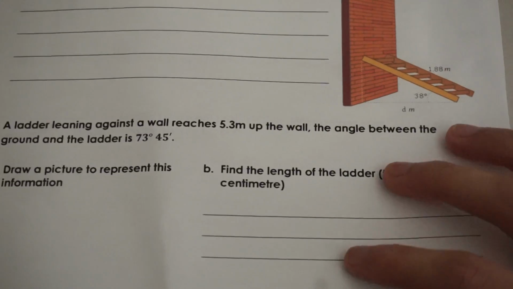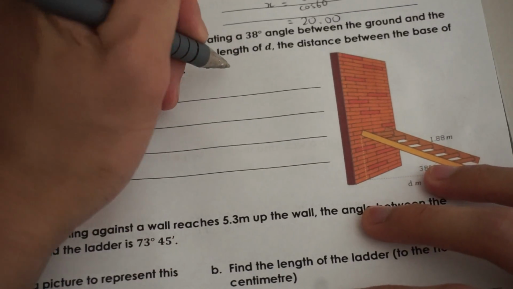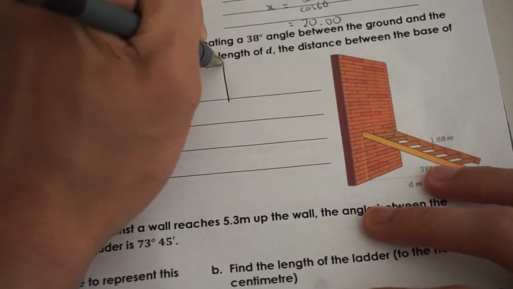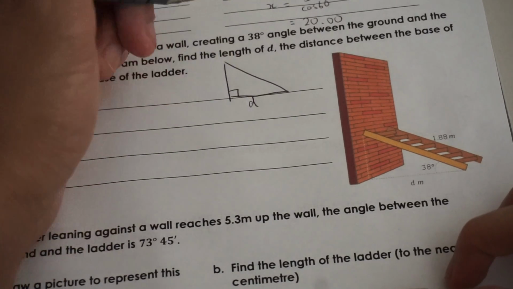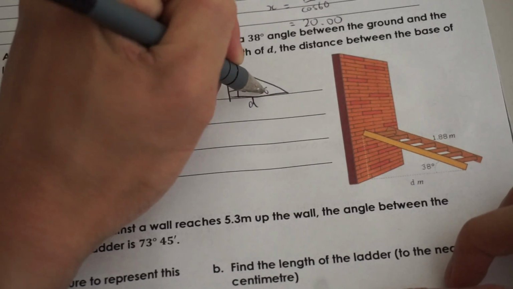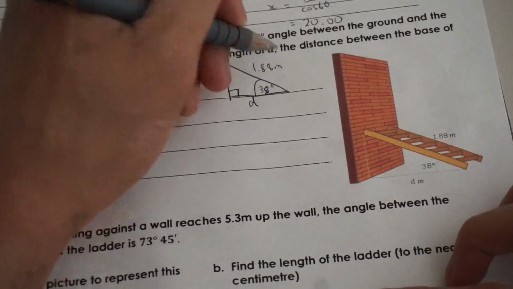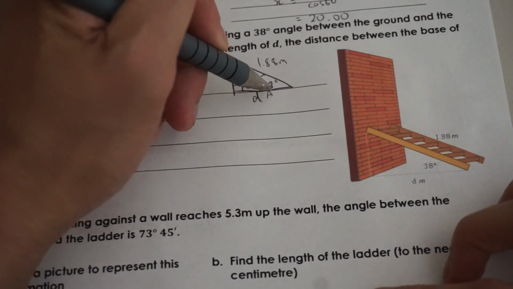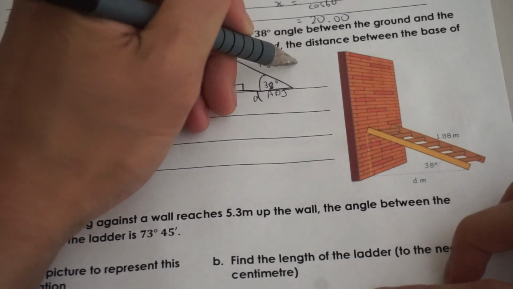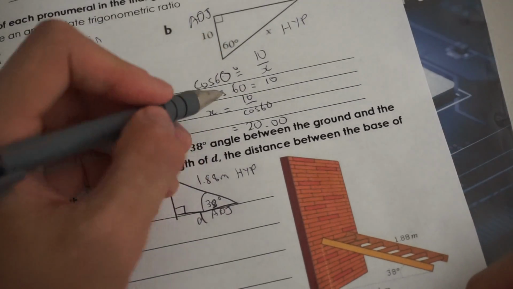We can actually translate this into a simple trig problem that looks something like this. D is here, 38 degrees is the foot, and this is 1.88 meters. If we look at this angle, we know that this side is the adjacent and this side is the hypotenuse, so it's very similar to the one we just looked at.